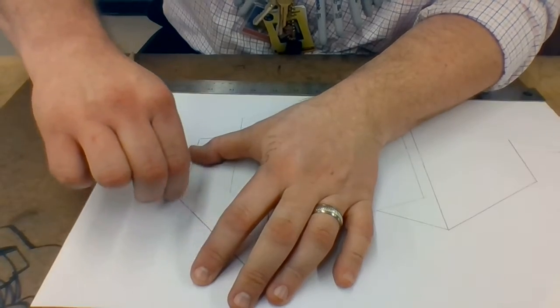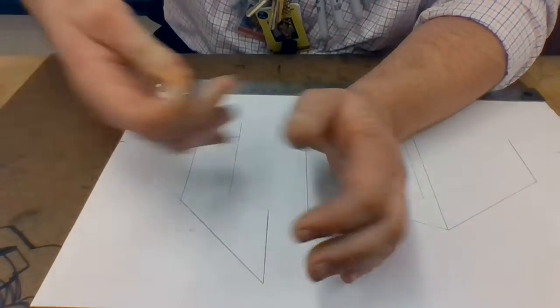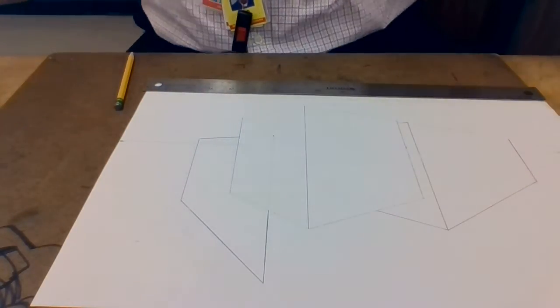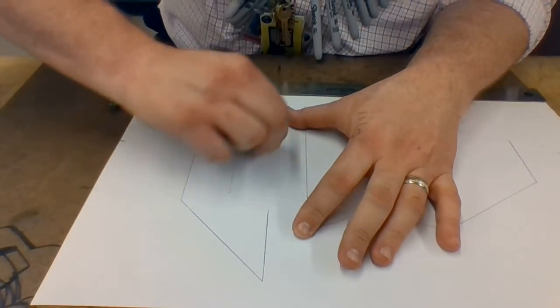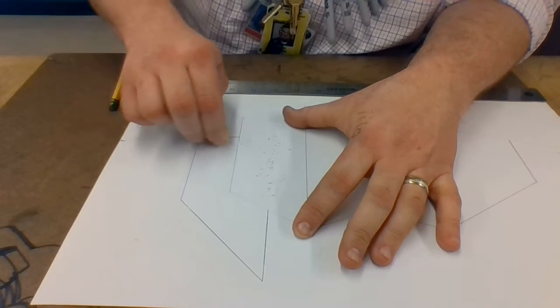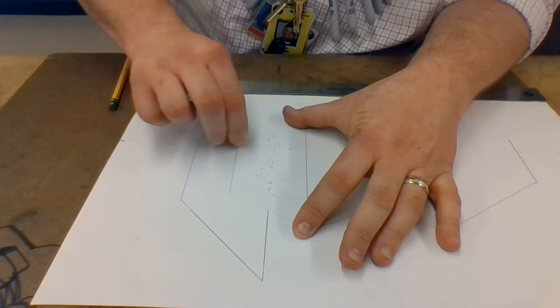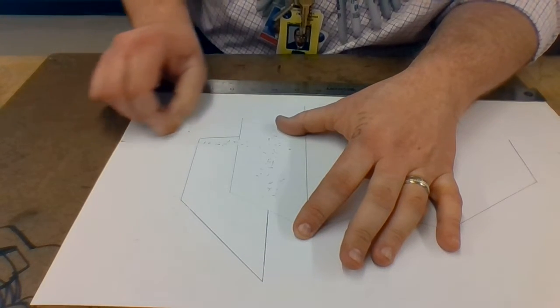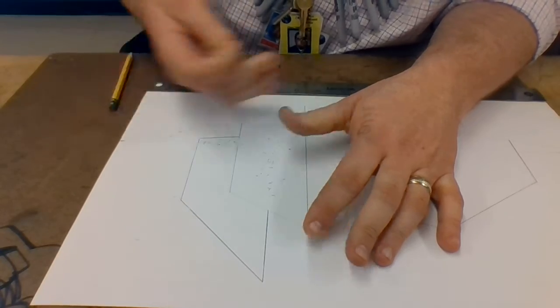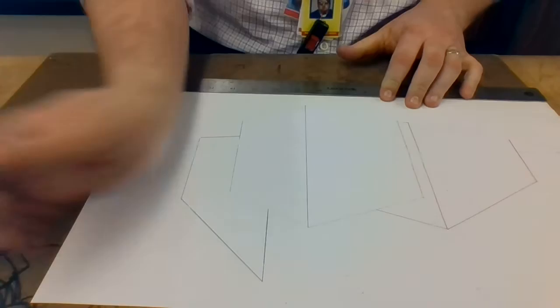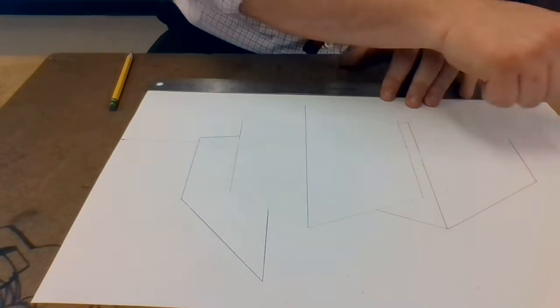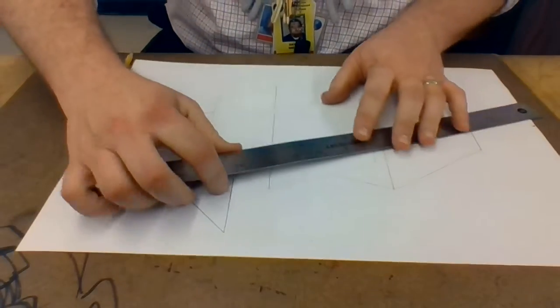I need a little bit better of an eraser. There we go. I can clean this up. Get rid of that horizon line. I can get rid of this construction line. And then now I've got to take that and send it back to that vanishing point there.